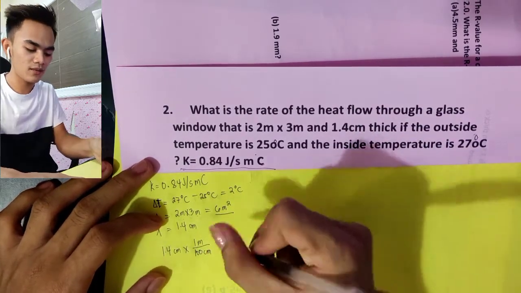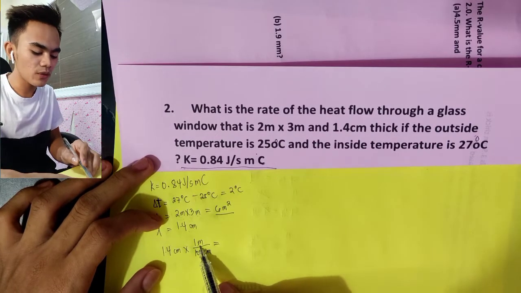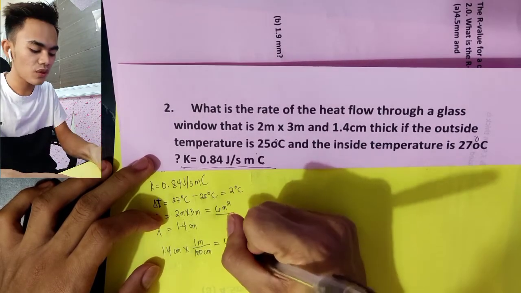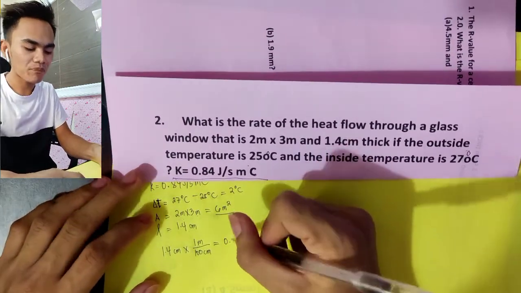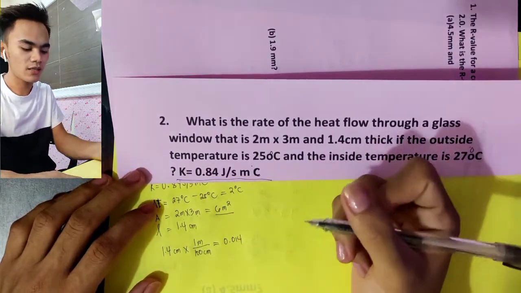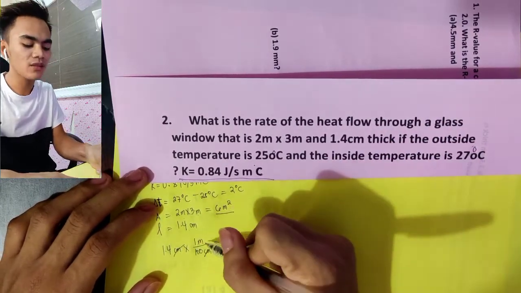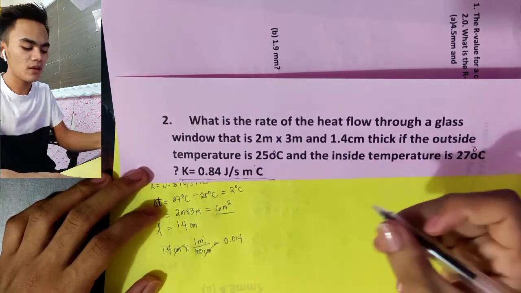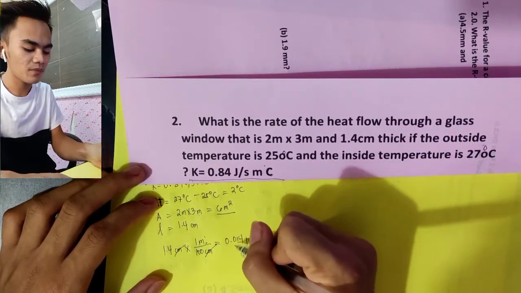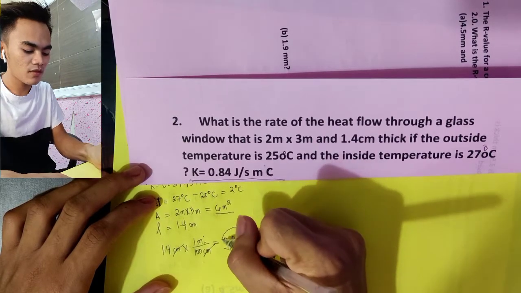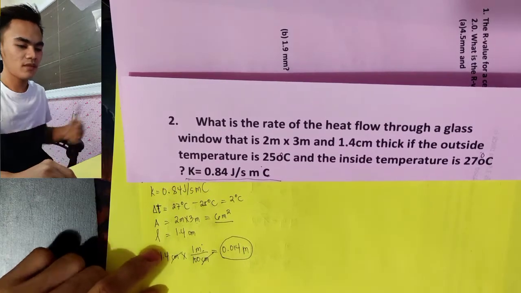So 1.4 times 1 is equal to 1.4, divided by 100 is equal to 0.014. Let's cancel centimeter and centimeter so that meter remains. So this is now the thickness of glass, represented by letter L.